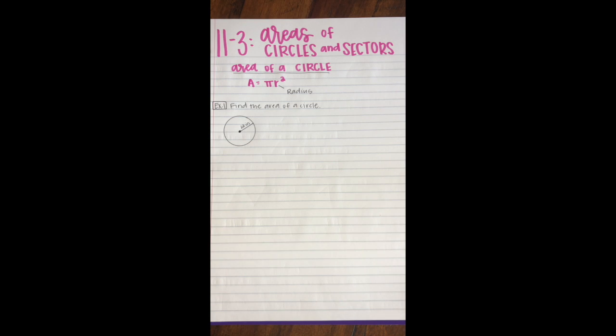So today we're talking about the areas of circles and sectors. So our first formula is area of a circle, which is just pi r squared. Remember that if you know the diameter, to get the radius you can just cut it in half. So it still works whether you know the radius or the diameter.